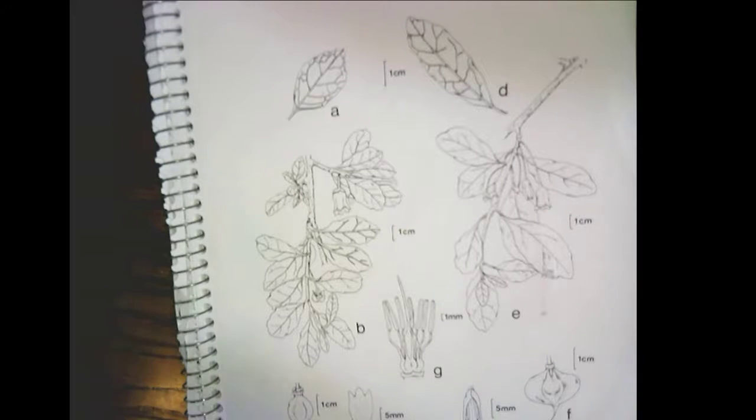Okay, so what I want you to do is to start by drawing a light line. You can use your ruler. Draw a light line down the center of your paper.